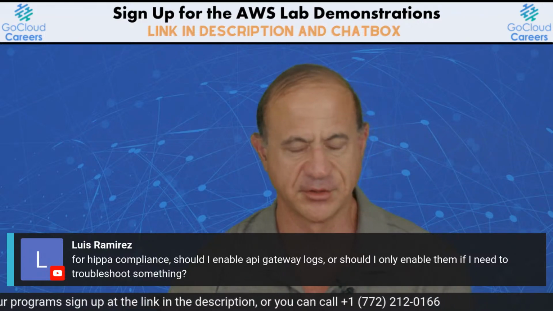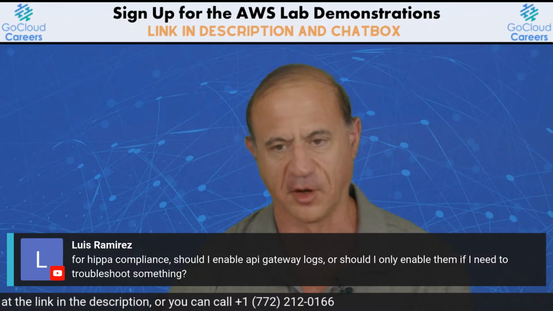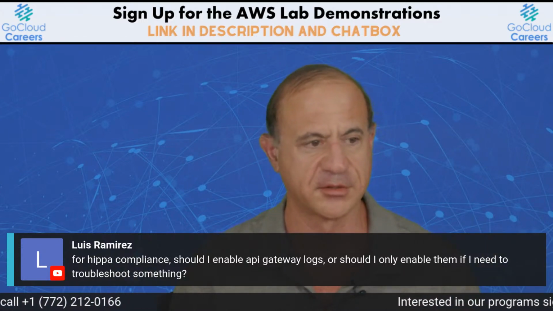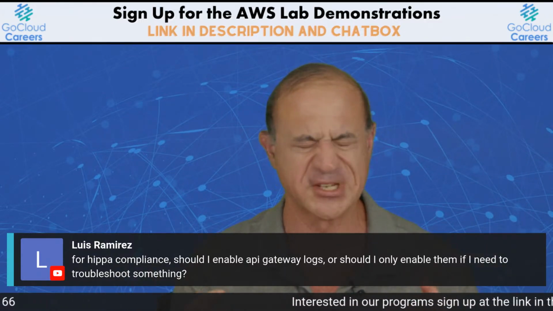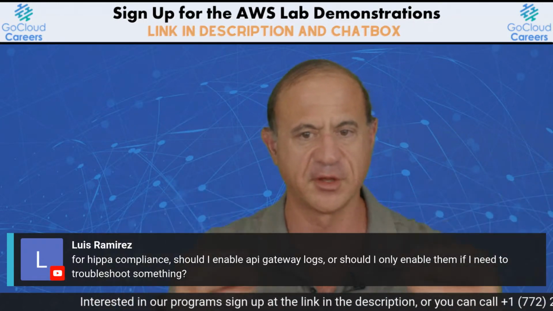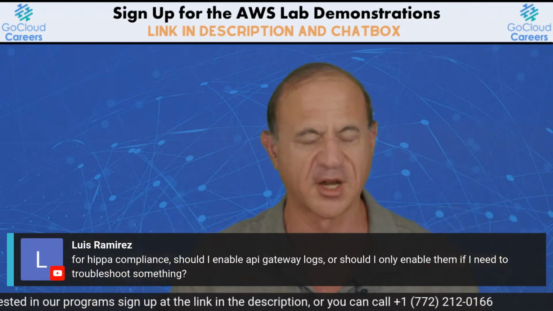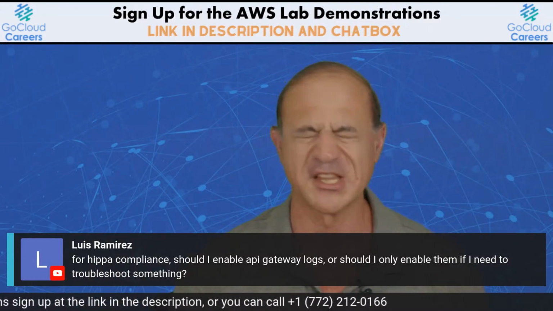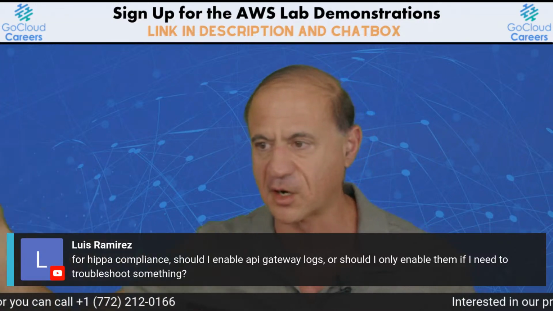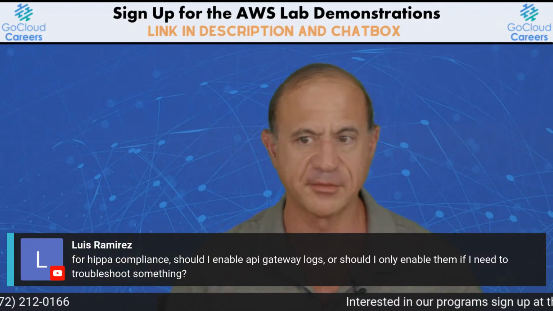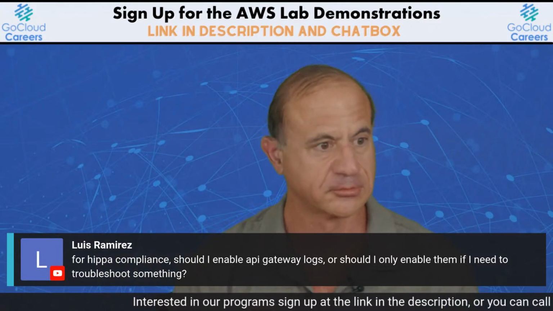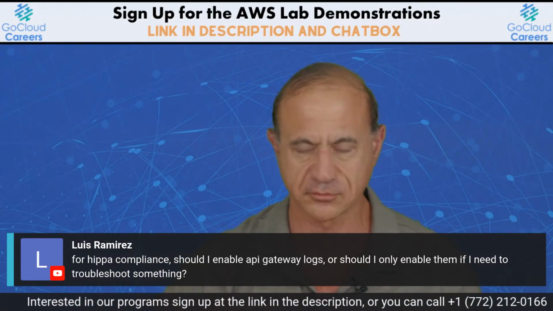For HIPAA clients, should you enable API gateway logs? Look, for HIPAA compliance, you're going to need a whole lot more than that. HIPAA compliance is related to the HIPAA laws, which is basically saying that people that have a business relationship are allowed to receive patients' information, and those that don't are not. For example, let's say I'm practicing internal medicine, something I'm pretty familiar with. If I send that patient to a cardiologist for a consult, that cardiologist has a right to know about my patient, and I can share my patient's information.